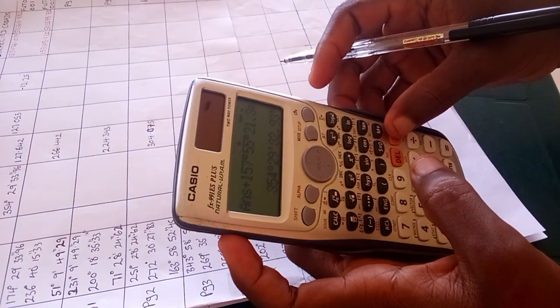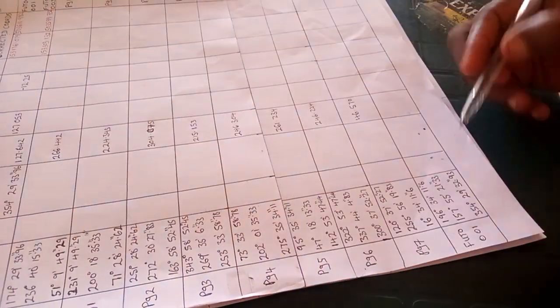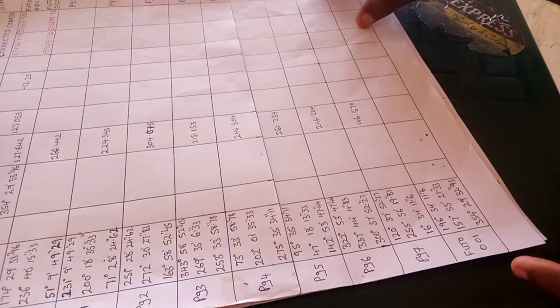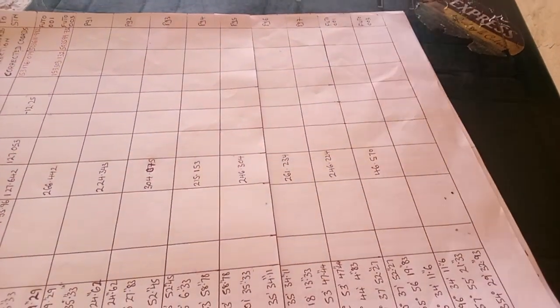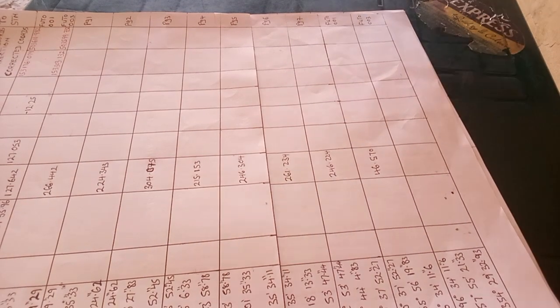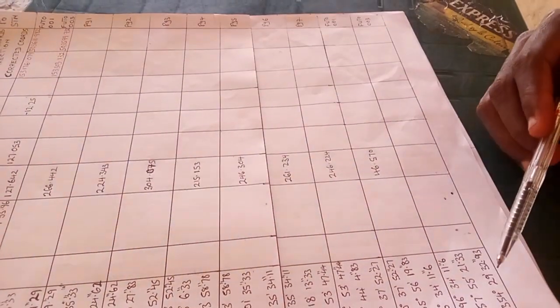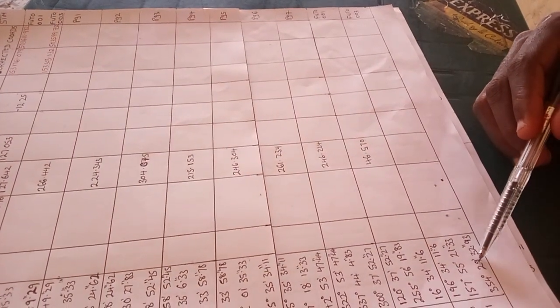So if you see now, we are now having the forward bearing between photo 001 to photo 003, just like what we have here, photo 001, photo 003, and this is the forward bearing, and here as well this is the forward bearing.